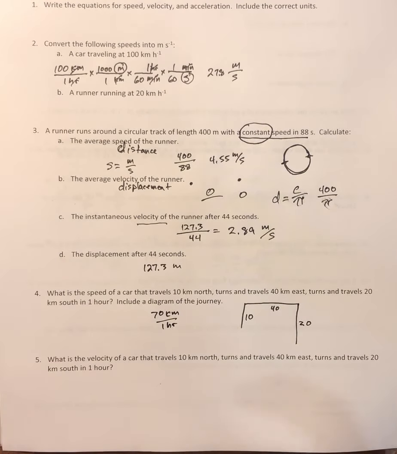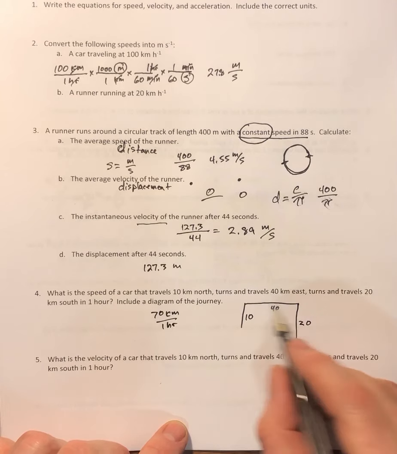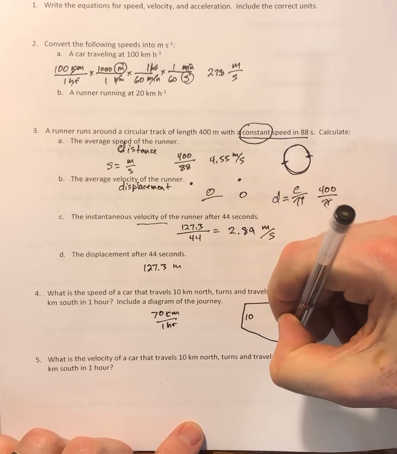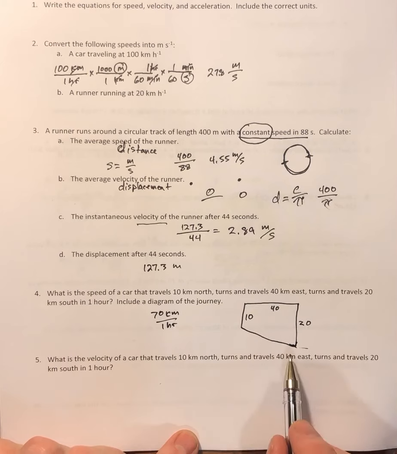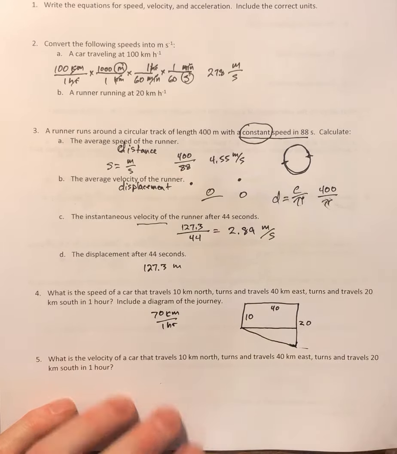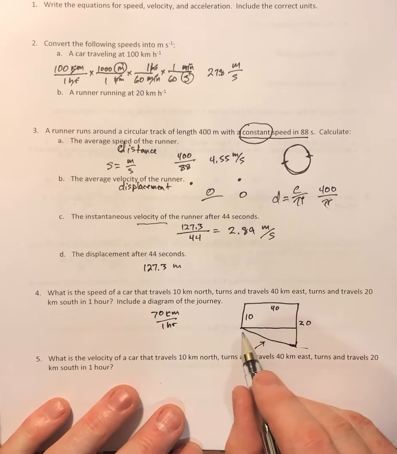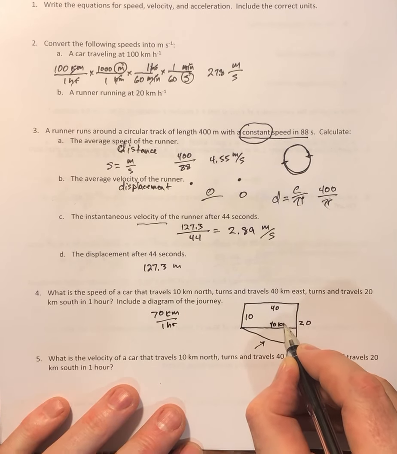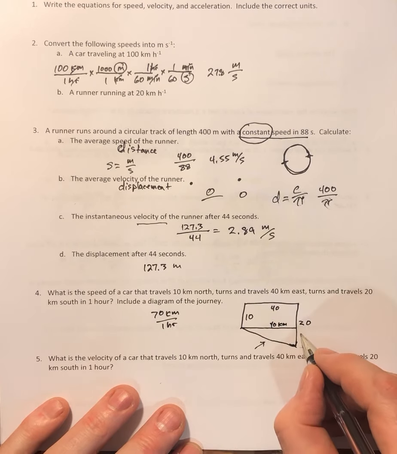But with velocity, I don't care about all this distance that we were traveling. I'm only interested in this point right here, right? So I want to know the distance between here and here. So for this, I'm going to use our trusty Pythagorean theorem, and I'm going to solve for the hypotenuse here. And so we know that this side of this triangle is 40 kilometers. And this side, because this distance was 10 and this was 20, we know is 10.